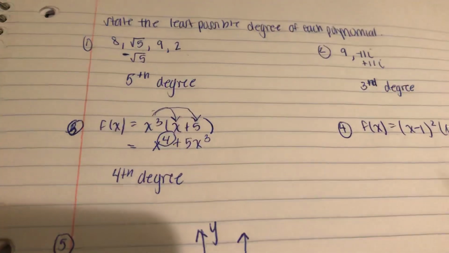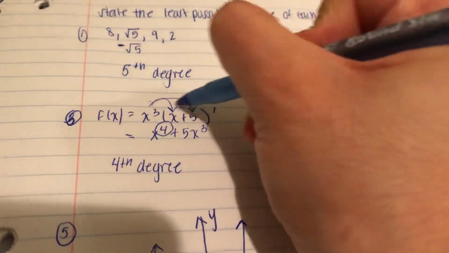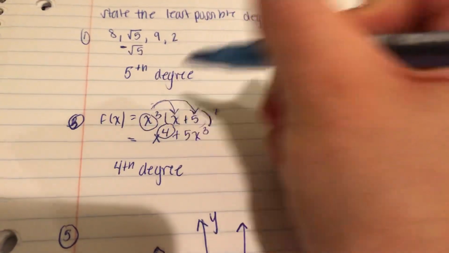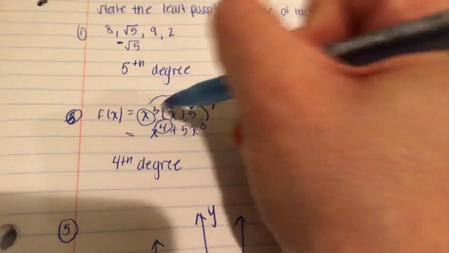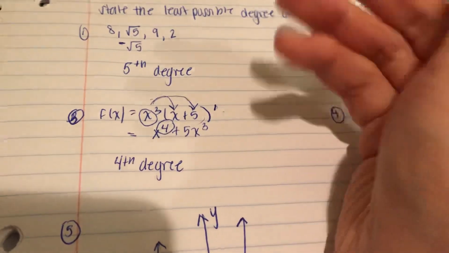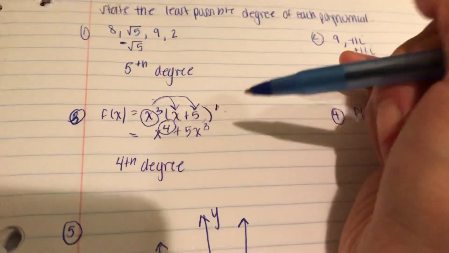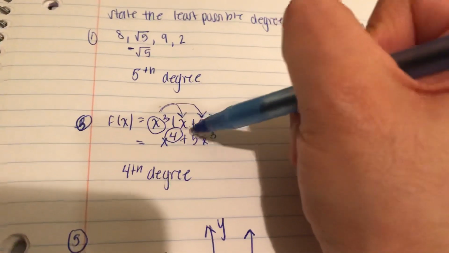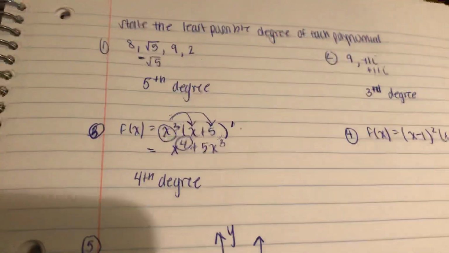But if you don't want to expand it, what you could also do is look at the multiplicities of each factor. Like this factor here has a multiplicity of 1. This factor, x is also a factor itself, has a multiplicity of 3. So if you have the multiplicities 3 and 1, you get 4. So that also tells you that it's a 4th degree polynomial. But that only works because the x term in this factor has a power of 1 and x has a power of 1 in there.